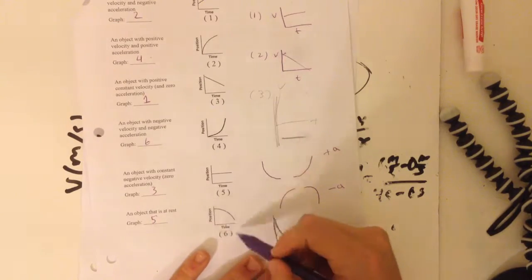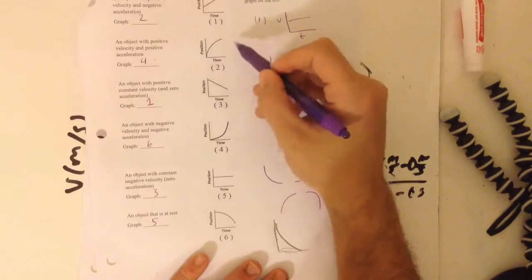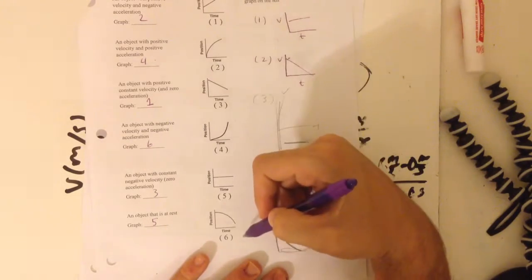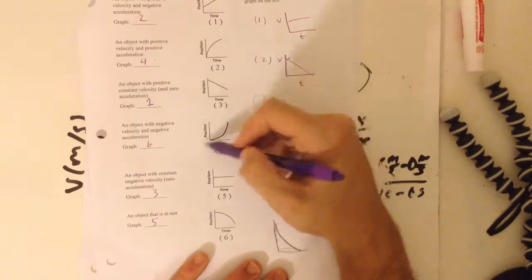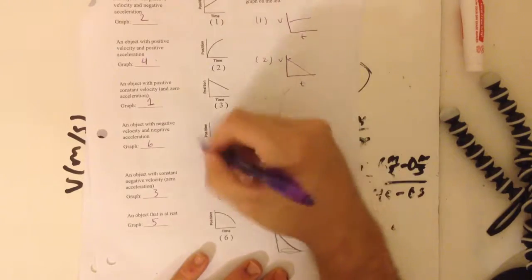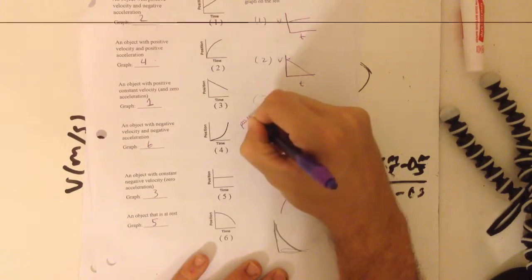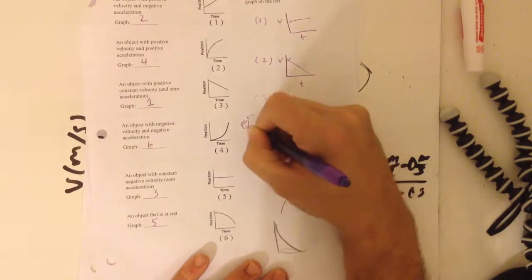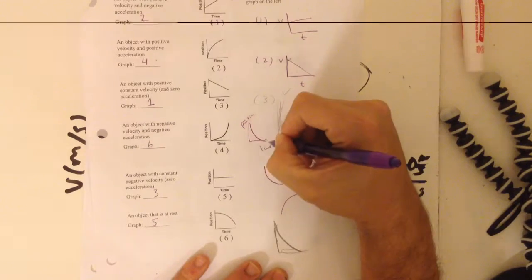It's a frowny face, kind of like half of a frowny face. 2 also, it's like the other half of that frowny face. So I can say that 2 and 6 are like frowny faces. Those are negative acceleration. This one's a happy face. That's positive acceleration, right? What would be the other graph of this? The other happy face graph would be like this. Position, time. It's curving up. It has positive acceleration.